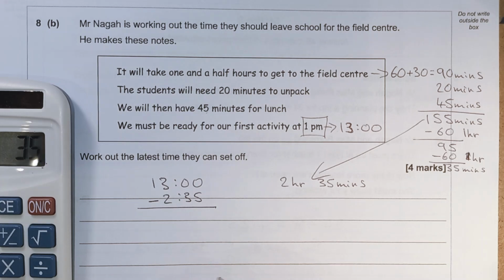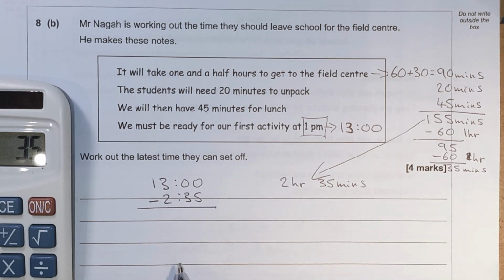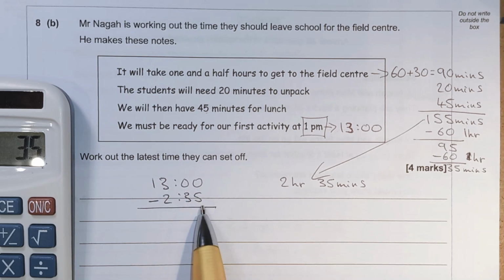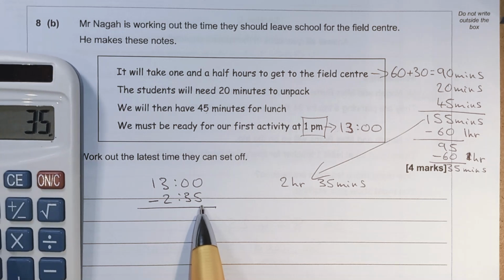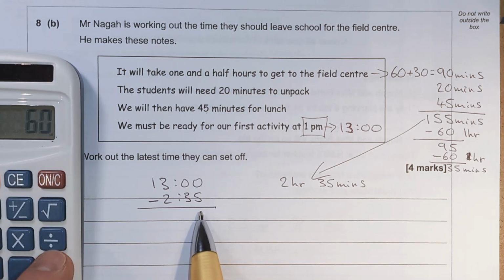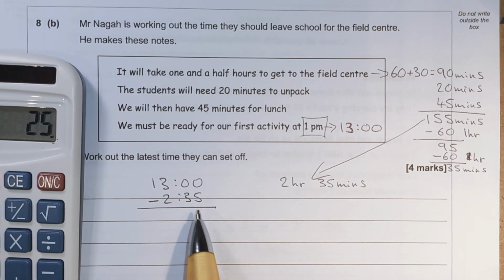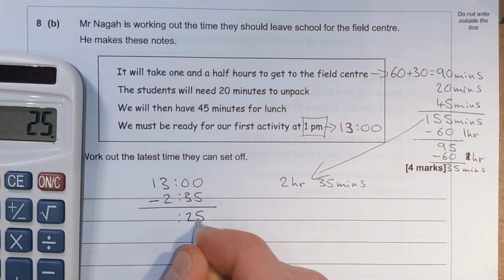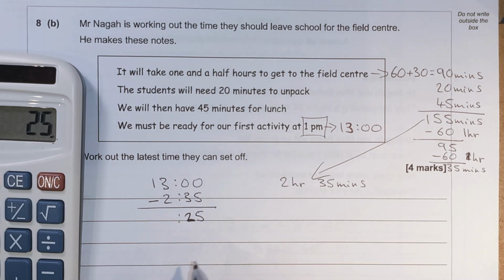We can take it away like we do a normal column, but it's a bit different because it's time, so we've got 60 minutes instead of 100. We don't want 100 minus 35. For this bit, we want 60 minus 35, and that takes us down to 25 minutes.